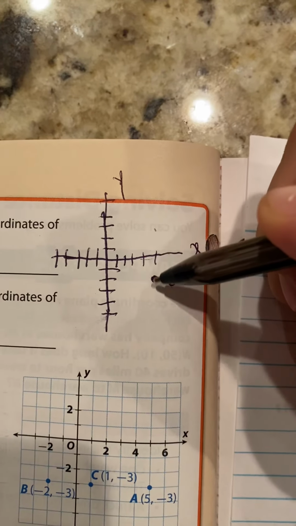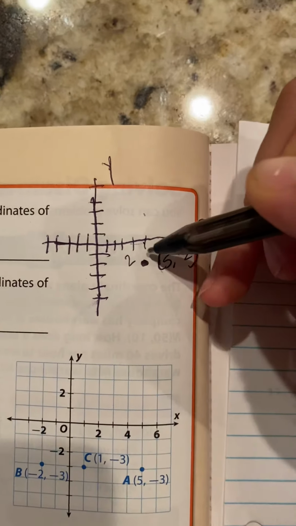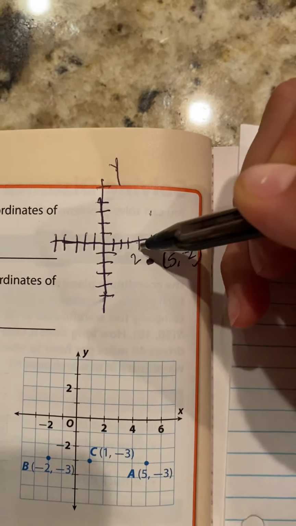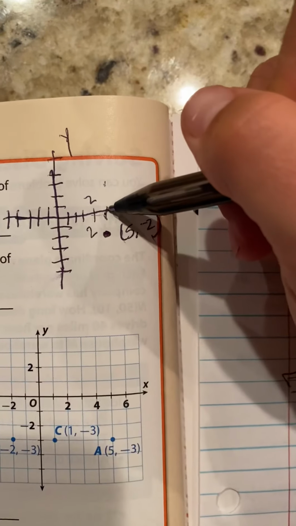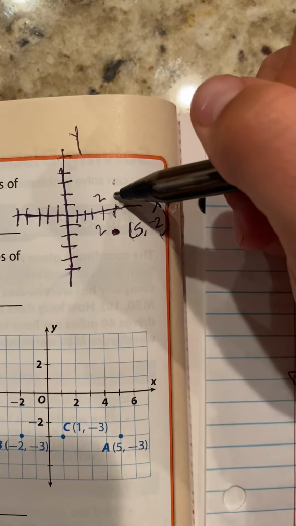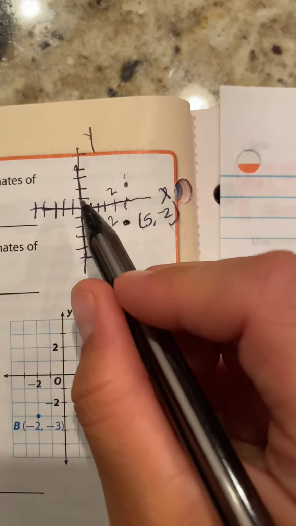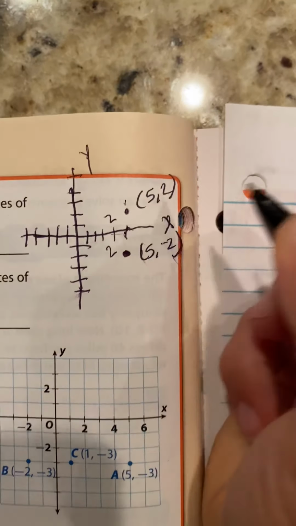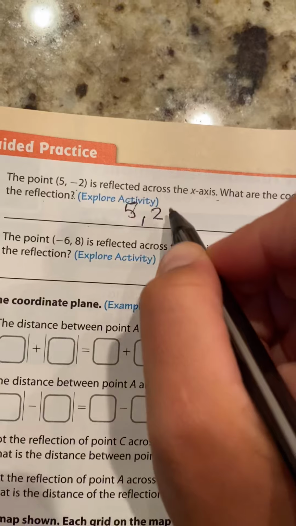Now we said, okay, it takes 2 to get there, right? From here to -2, it's 2. So all I want to do is go from here. I want to go 2 up. Instead of going 2 down, I'm going to go 2 up. So I'm going to go, okay, wait, 5. Oh, 2 up, 1, 2. My coordinates would be 5, 2. Does that make sense? So that would be our answer there, 5, 2.